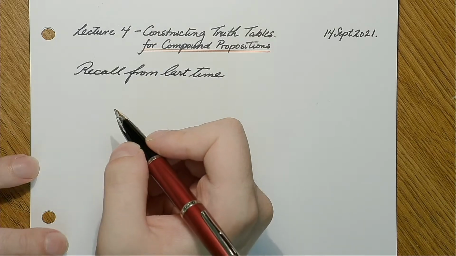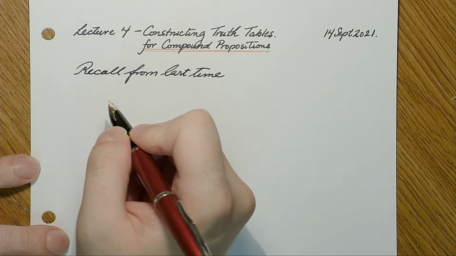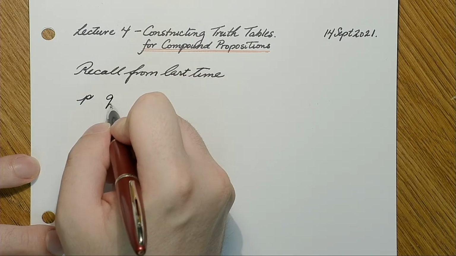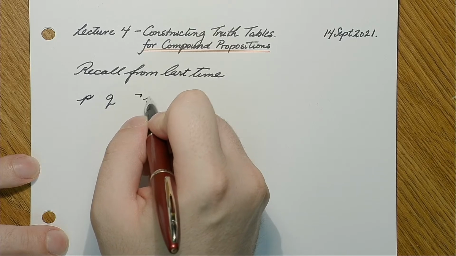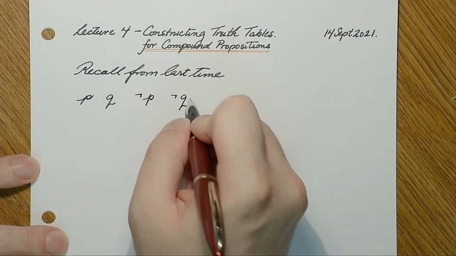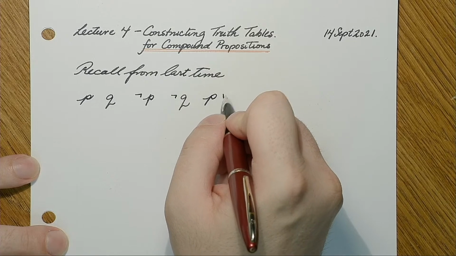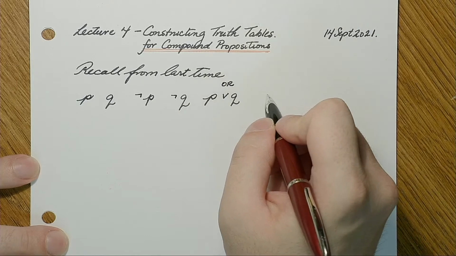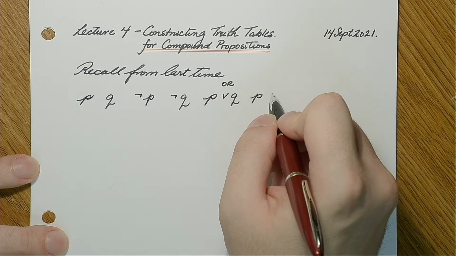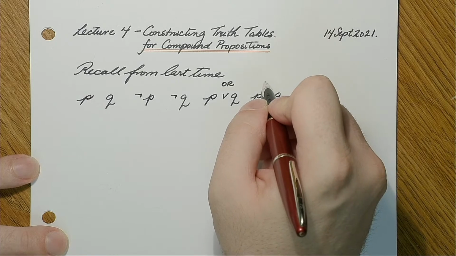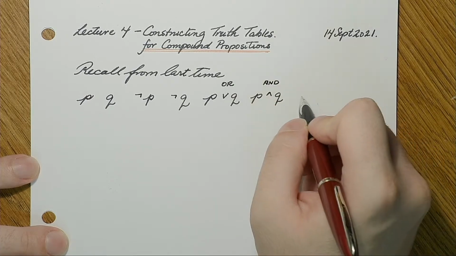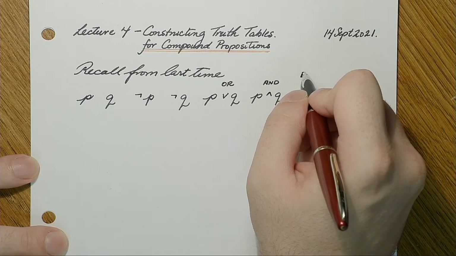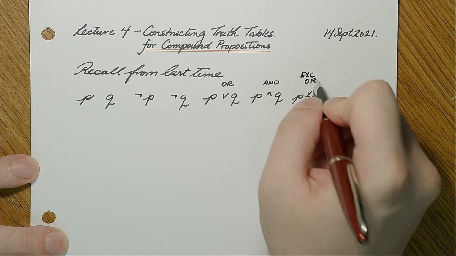So recall from last time, what we'll do is we'll go over all of the logical connectives that we did previously. So let's do the truth tables for it. We had P, Q, and I'll write not P, not Q. So this is P or Q. This is P and Q. There's the exclusive or.